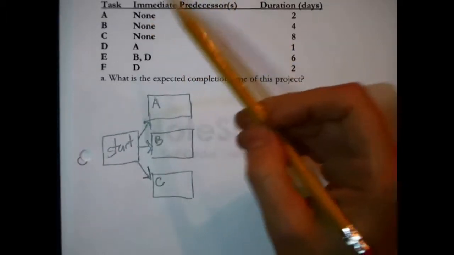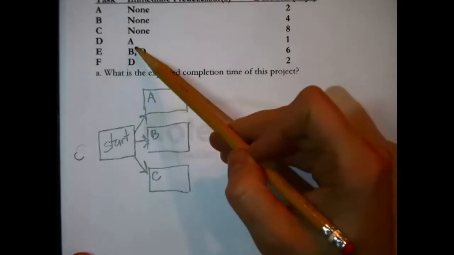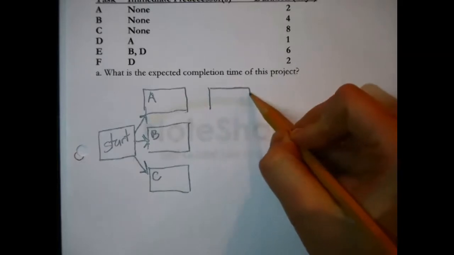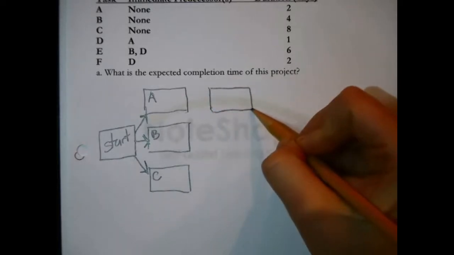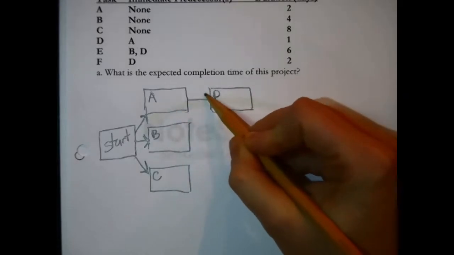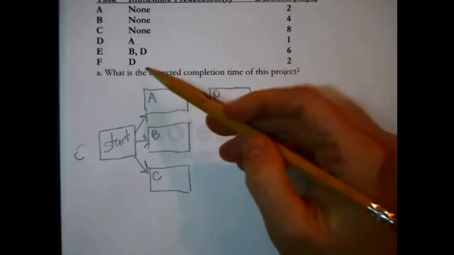Let's start adding tasks to this network. I noticed that D has A as an immediate predecessor. Draw that fact. This could represent D. Once you're done with A, you can proceed on to D. That's what that means. Okay, what about E?